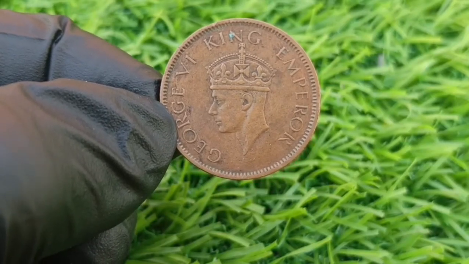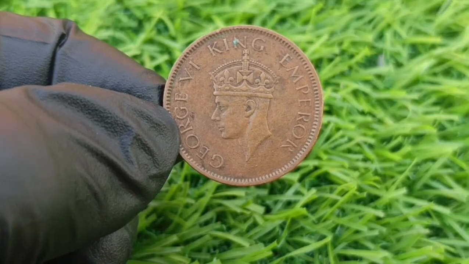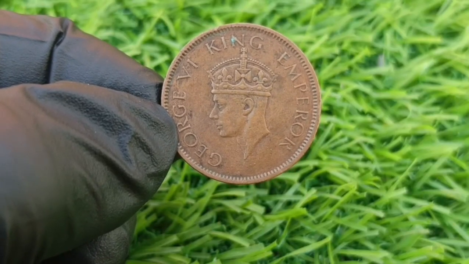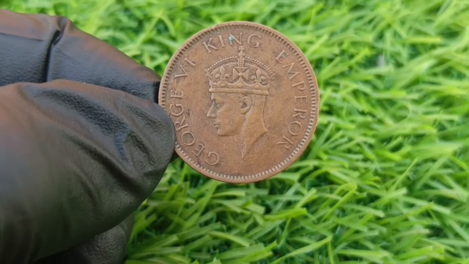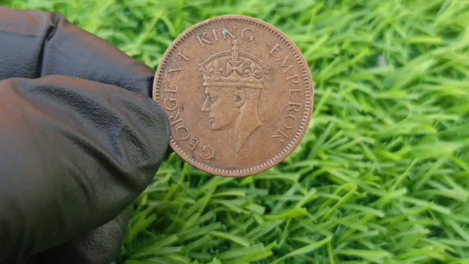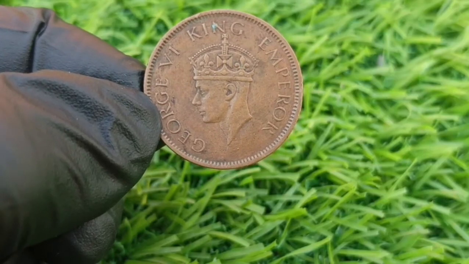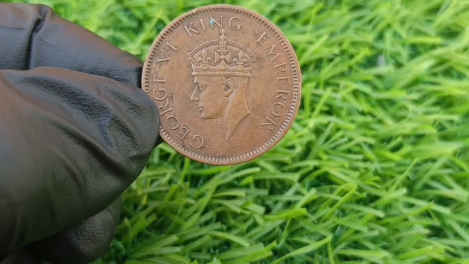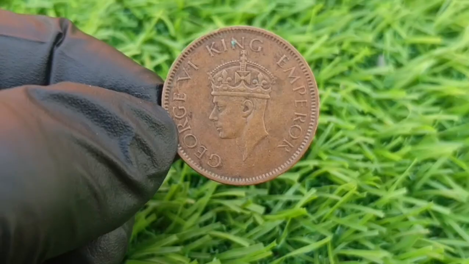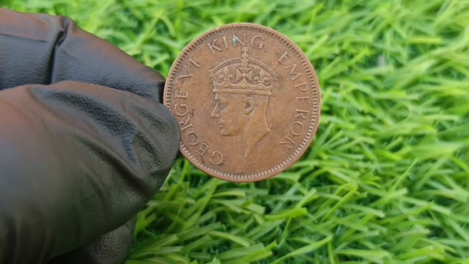And beyond technical errors, condition rarity is a critical factor in understanding value, because the 1 Anna coin was designed to circulate heavily, and as a result, most surviving examples show extensive wear, smoothing of details, and surface corrosion from long exposure to humidity, soil, and handling, making high-grade examples with sharp details, intact rims, and original surfaces far more elusive than mintage figures alone would suggest.